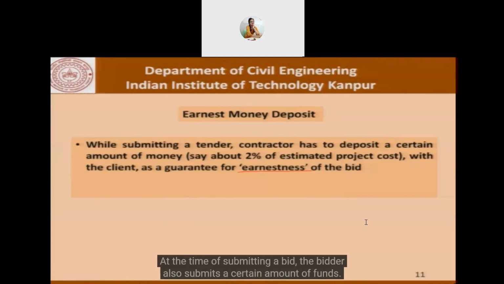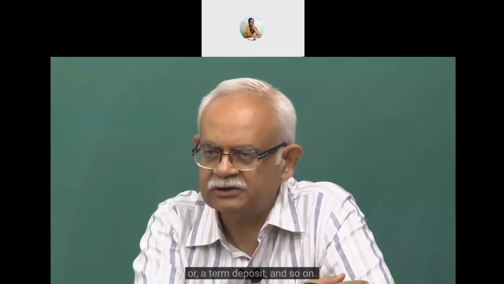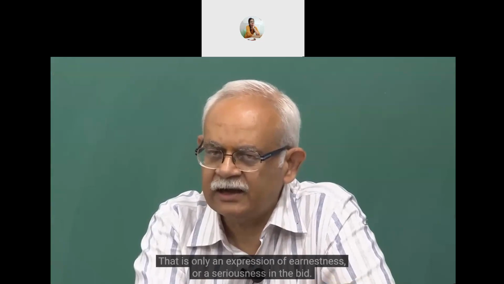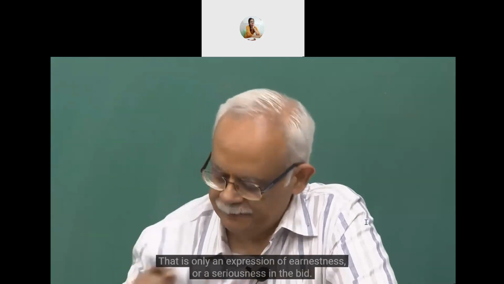At the time of submitting the bid, the bidder also submits a certain amount of funds. Those funds are not cash. They could be in the form of a bank guarantee or a term deposit and so on. And that is an expression of earnestness, a seriousness in the bid.